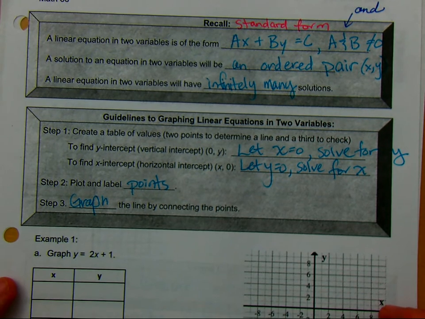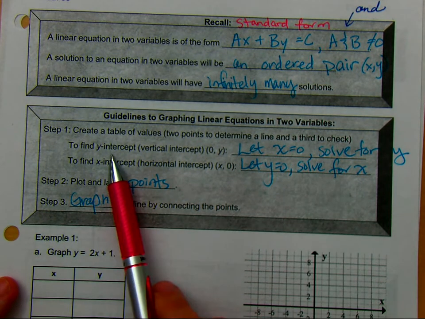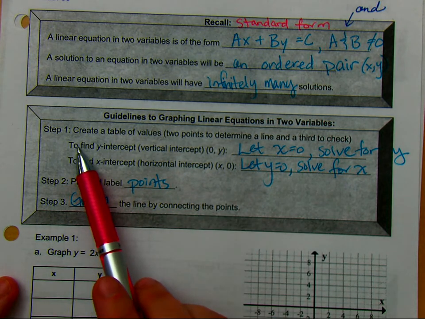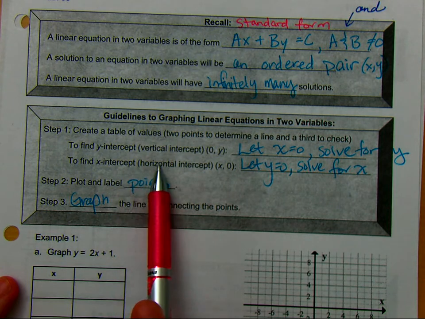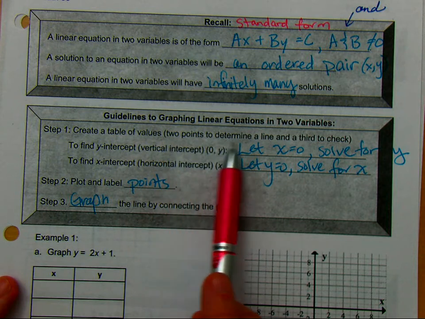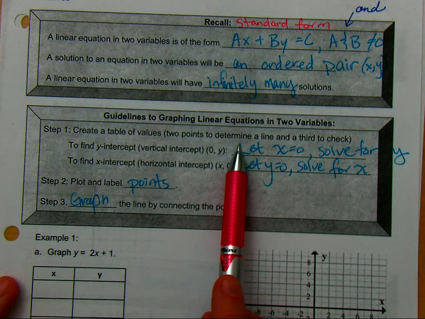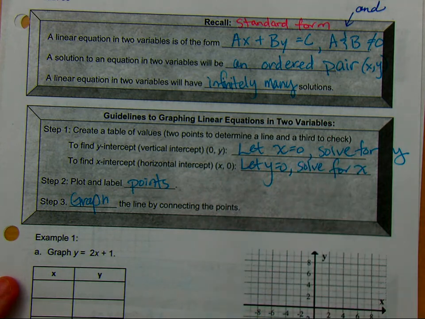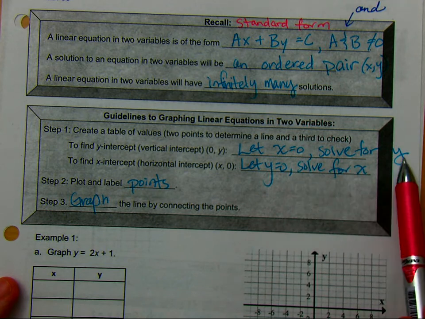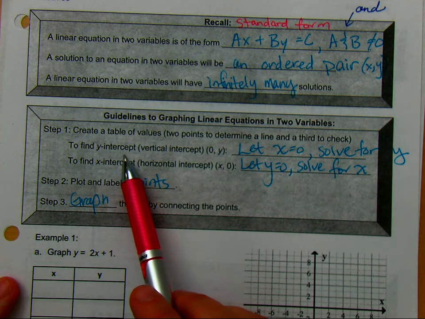So, guidelines to graphing linear equations. The easiest points to find, and I was making reference to this as we were going through the last section, is the x and y intercept. So you can always create a table of values, and then the best thing to do is, we only need really 2 points to draw a line, but we should have a third checkpoint. And so if we use x equals 0, and we solve for y, we're going to be finding the y-intercept. Where does the y-intercept get graphed?